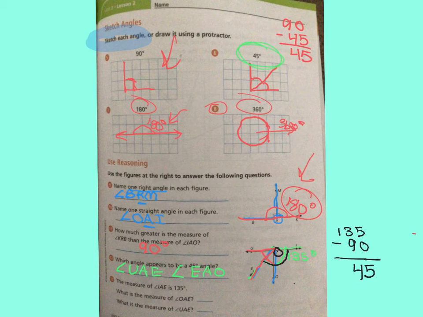So now I have 45 degrees left for this angle, for the rest of that obtuse angle. Okay, so I have a 90 degree and 45 degree, and that equals 135. So the first one is 45 degrees, and then UAE would be 45, so that it adds up to 90.